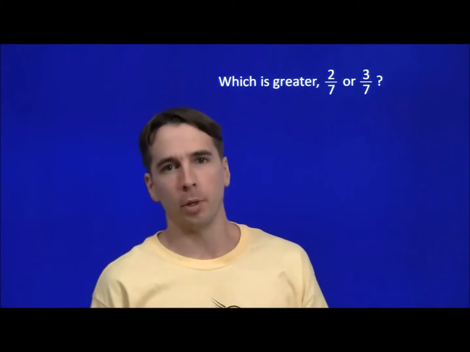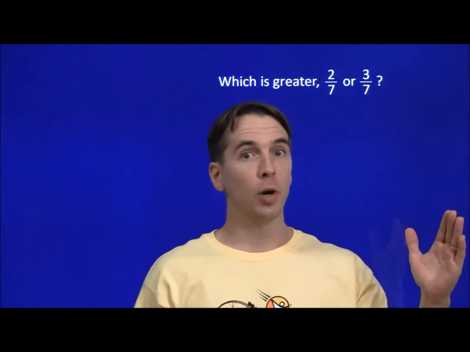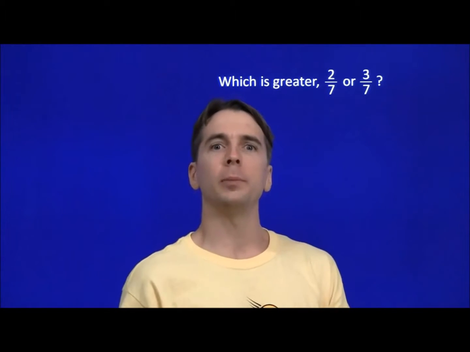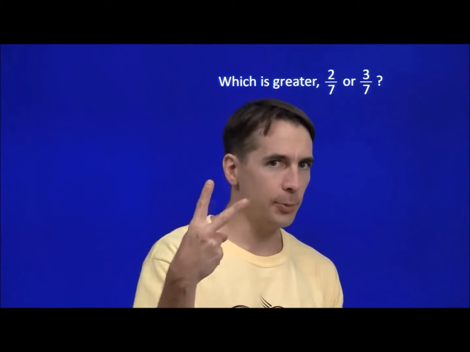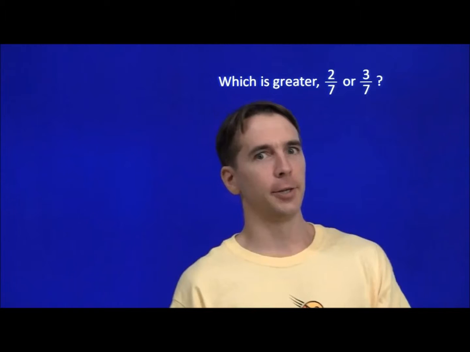We could also think about the number line. To find these two on the number line, we take the number line between 0 and 1 and we split it up into 7 equal pieces. 2/7, that's 2 pieces. 3/7, that's 3 pieces. 3 is bigger than 2.